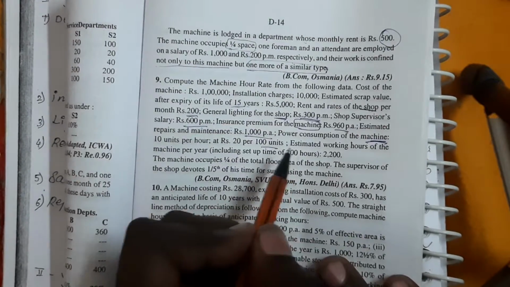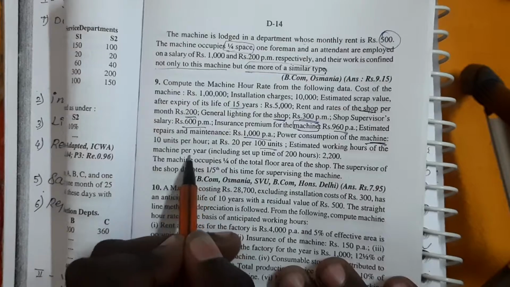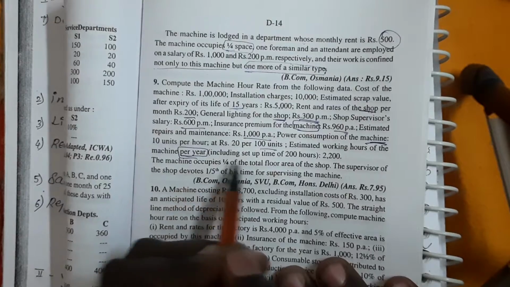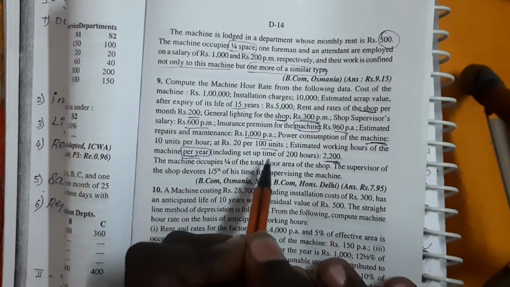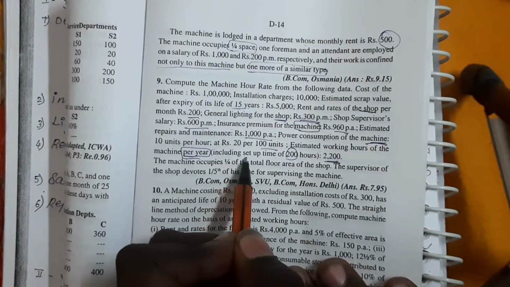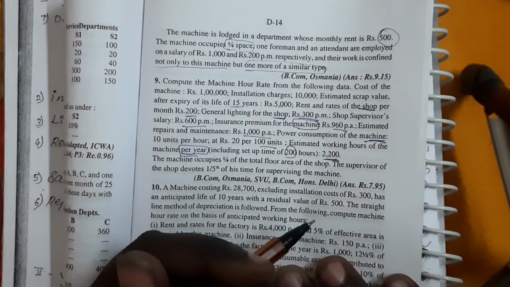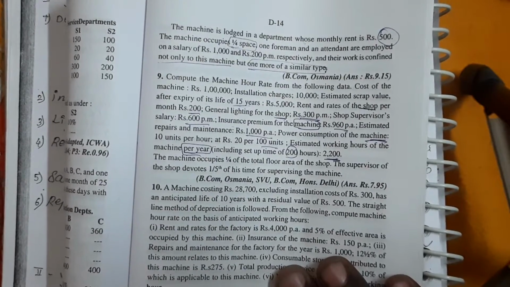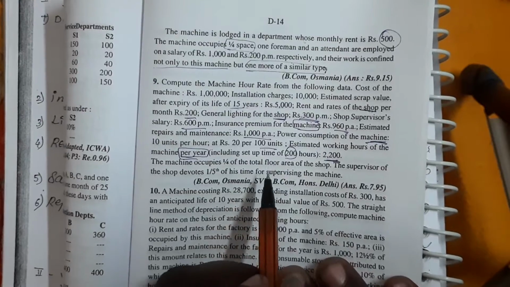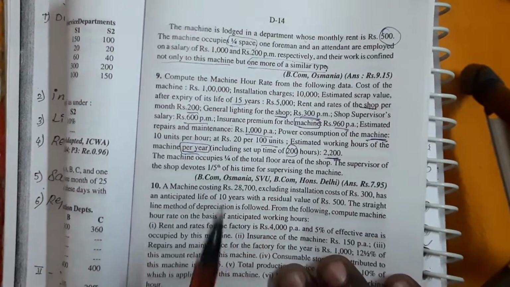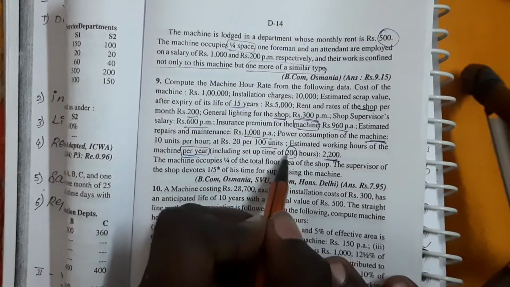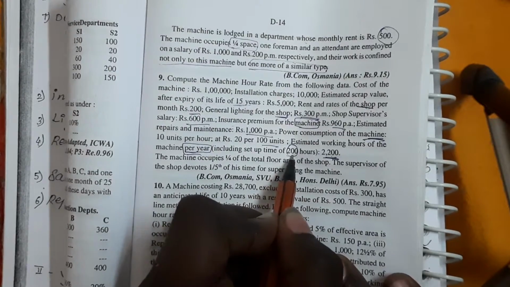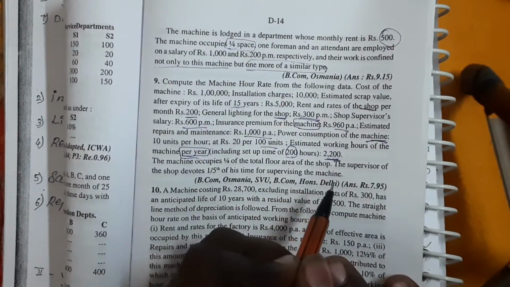Estimated working hours of the machinery per year he has given: 2200. In that he is telling that 200 is idle time including setup time. Setup time means for setting the machine, for switching on the machine, it will take some time. It is idle time, waste time. There is no productivity in these 200 hours. So we have to deduct these 200 hours from 2200, so effective it will be 2000 hours per annum.